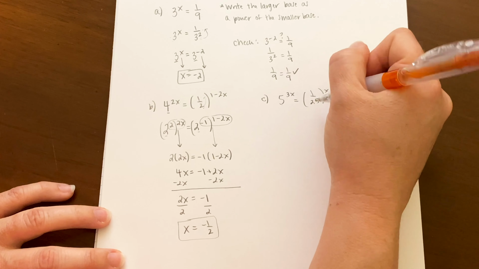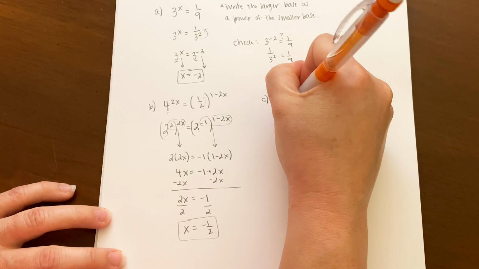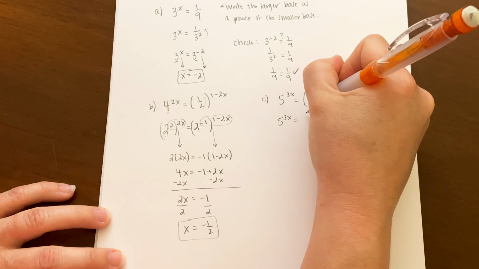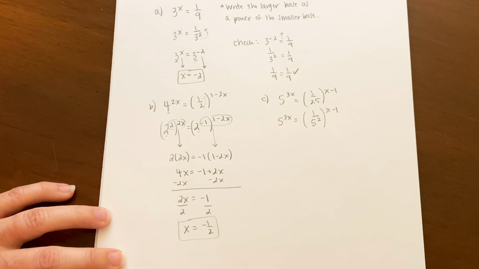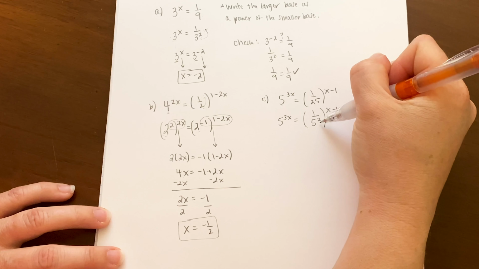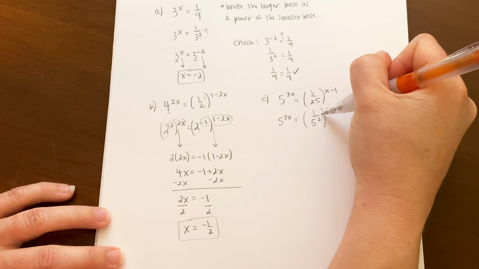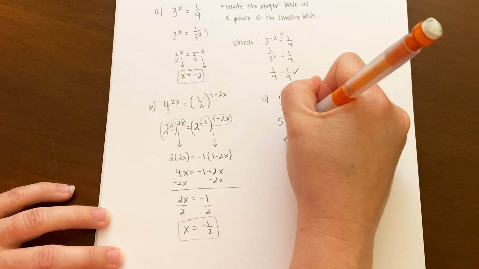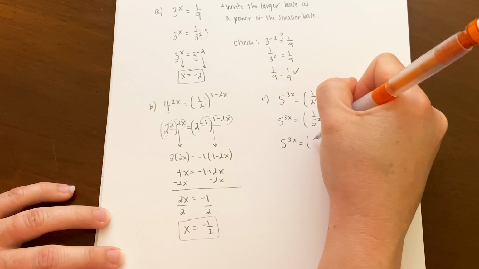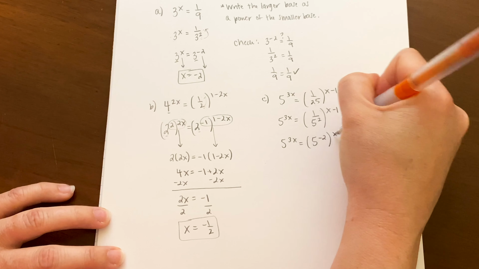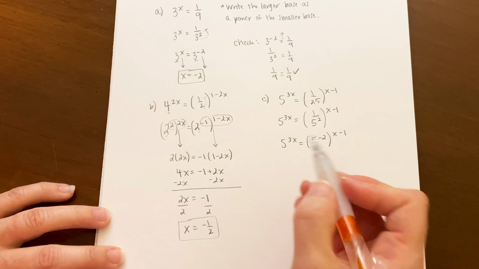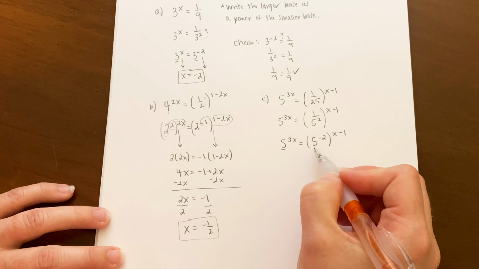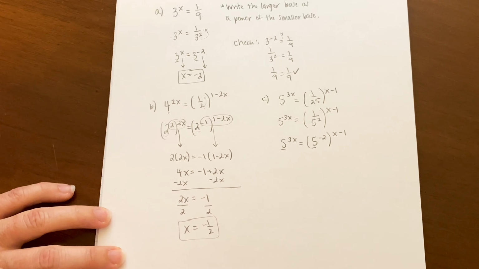Don't try to rewrite the 5. Rewrite the 25. So we have 5 to the 3x equals 1 over 5 squared raised to the x minus 1. Now, using the rules for negative exponents, I can bring this up from the denominator by making it 5 to the negative 2. So 5 to the 3x equals 5 to the negative 2, still raised to the x minus 1. All right, we've accomplished the first step. We have the base 5 on the left, base 5 on the right. Step 2, set the exponents equal and then solve.